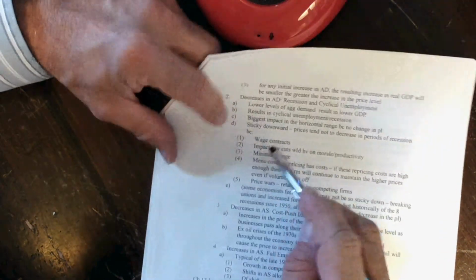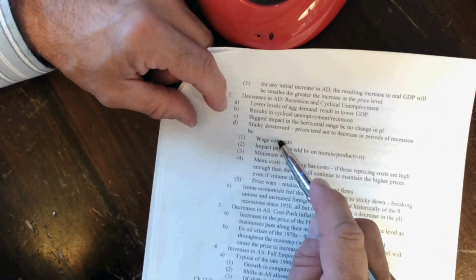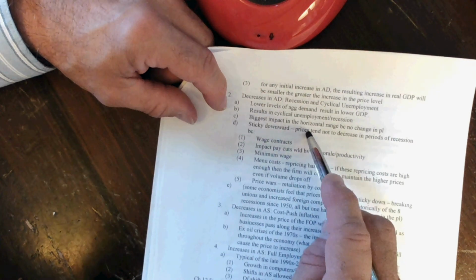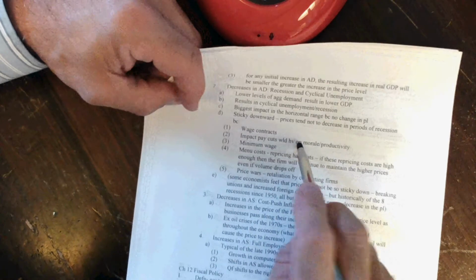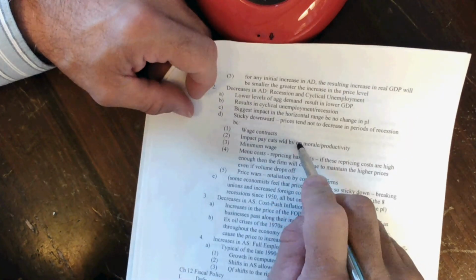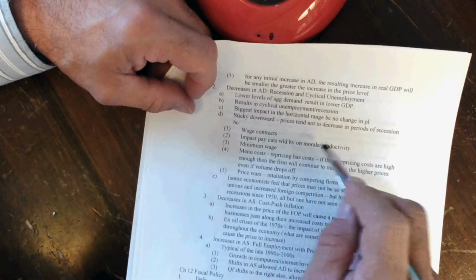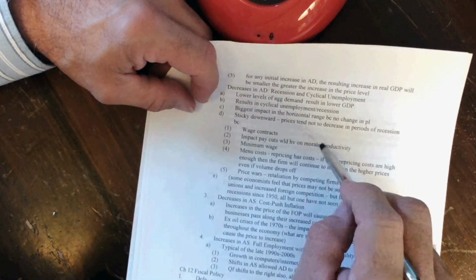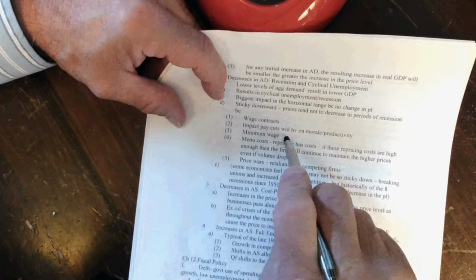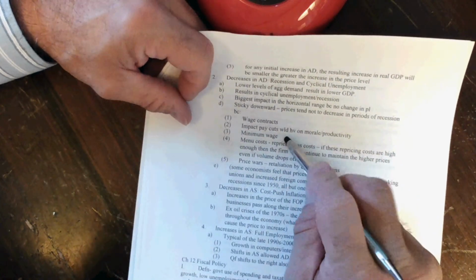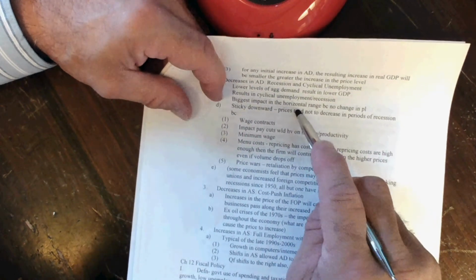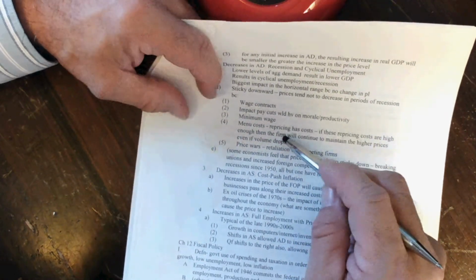So, sticky down. Wage contracts. Wages are inflexible down. No downward flexibility in wages. No downward flexibility in prices. Lower wages, even if possible, would reduce morale, which would then reduce worker motivation and productivity. There would be no cost savings to pass along in the form of lower prices. Businesses cannot reduce their wages below minimum wage. No wage reduction, no cost reduction, no reduction in prices in a recession.